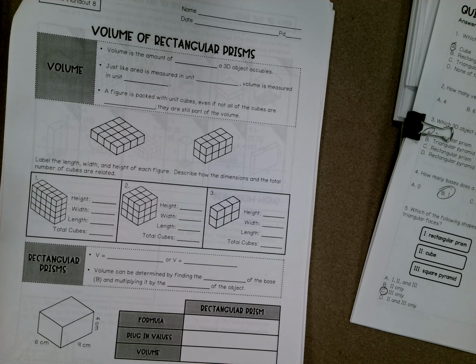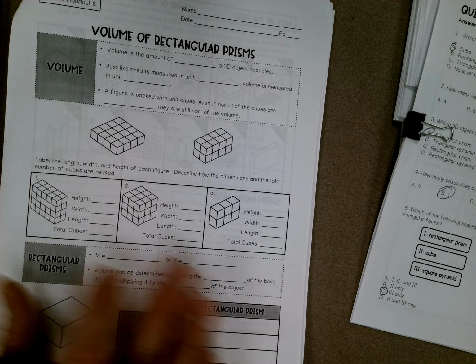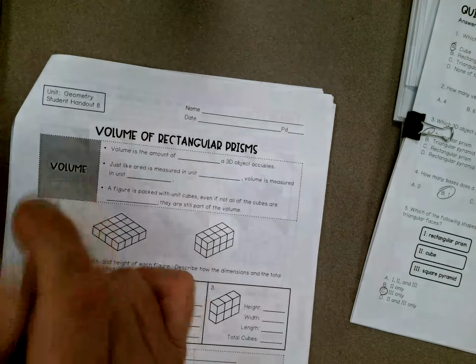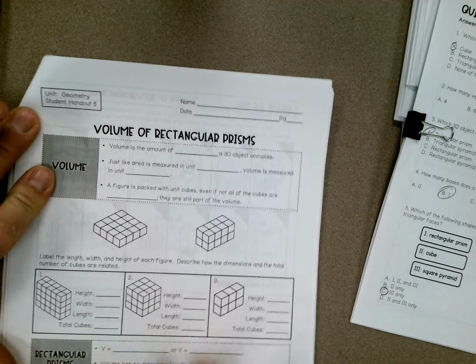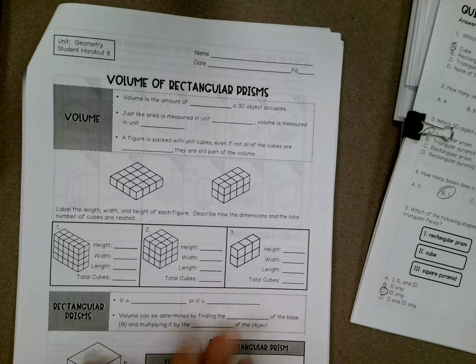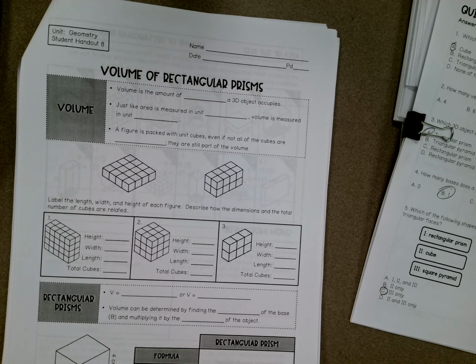All right, Team Impact. Shooting a video here this morning for you on student handout number 8, volume of rectangular prisms. Give you a second there to get caught up. You need to pause the video or what have you.